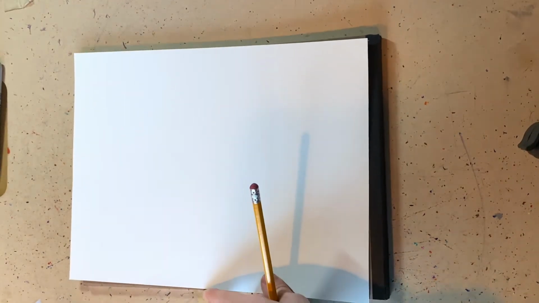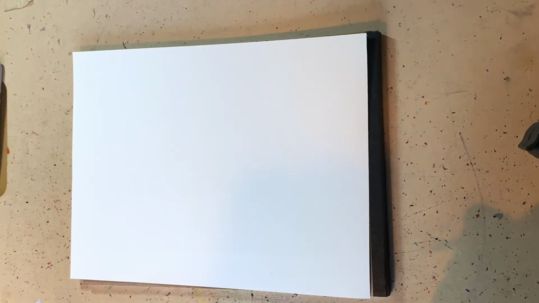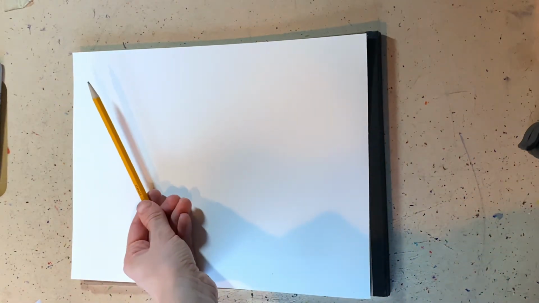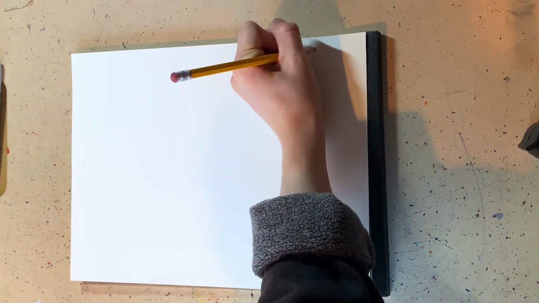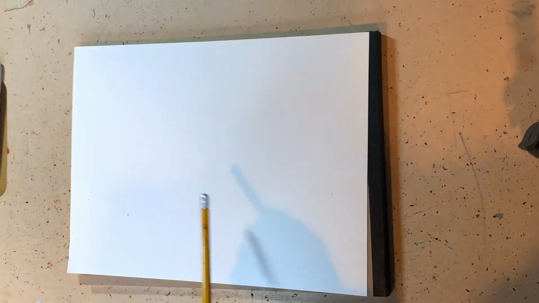Hello scholars, this week we're going to create a barn using the element of art called form. Our page is going to be horizontal. Our name is going to be either the left side or right side, doesn't matter. When you're done, you're going to flip it over and then we're going to draw.